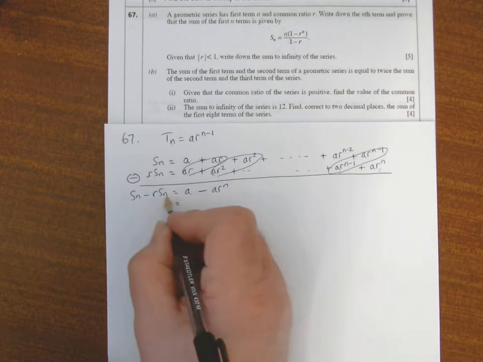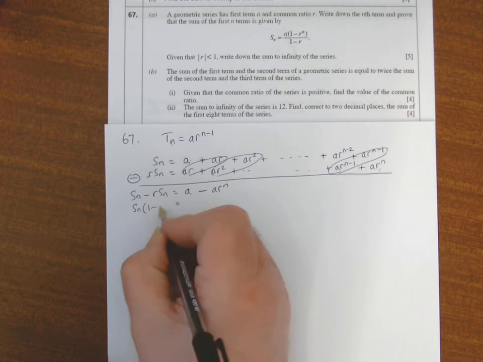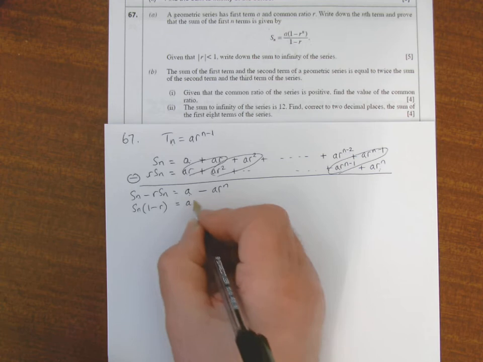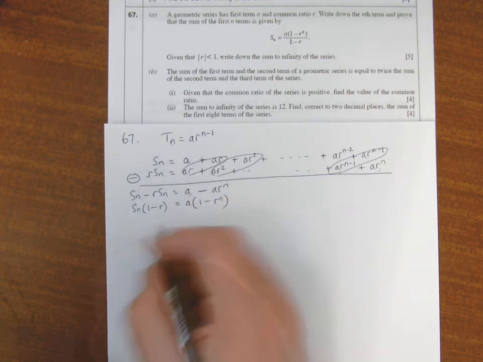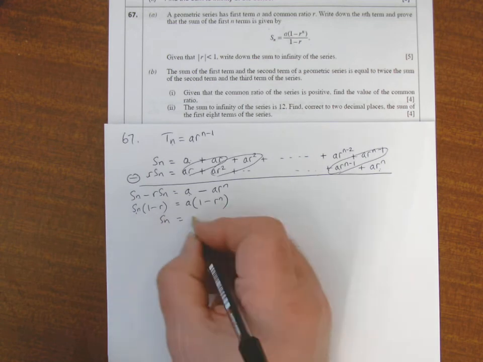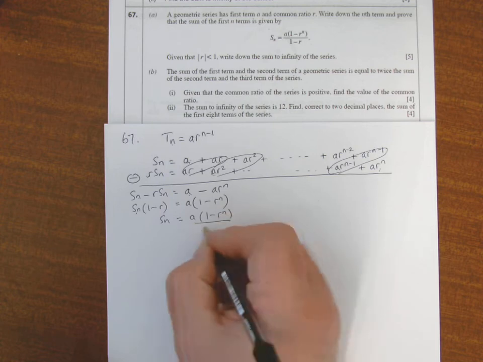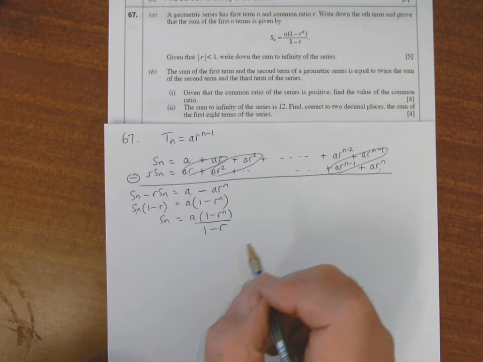Factorise the left hand side, Sn is a factor, so that'll be 1 minus r, and on the right hand side a is a factor, so a outside times 1 minus r to the n. And then to get Sn on its own I divide by 1 minus r. So that's the formula for Sn.